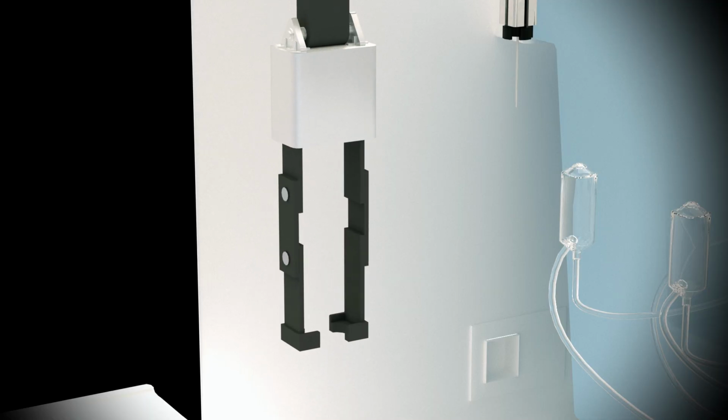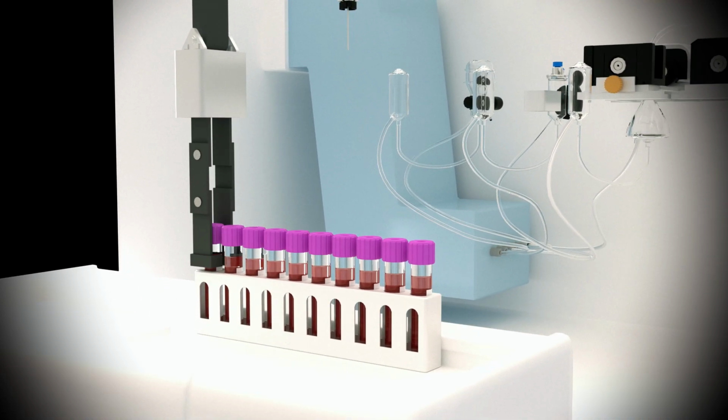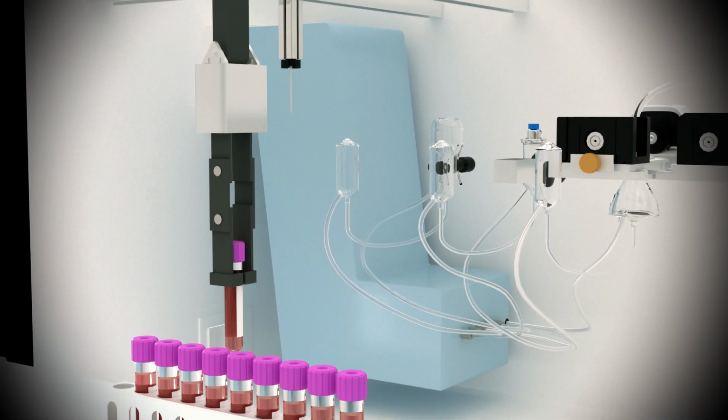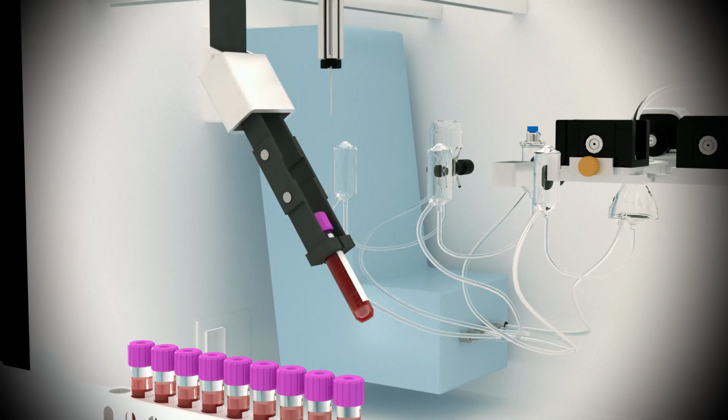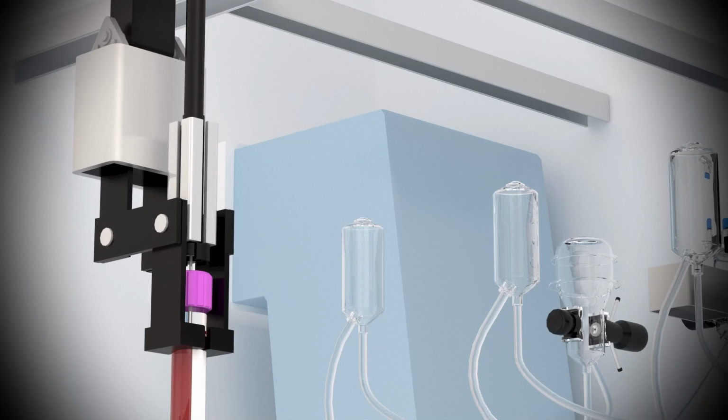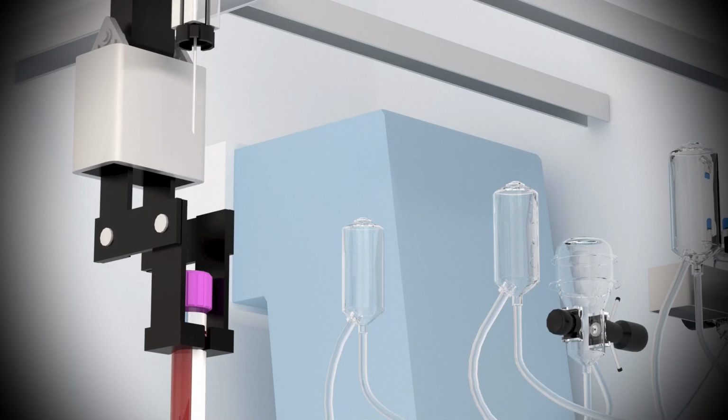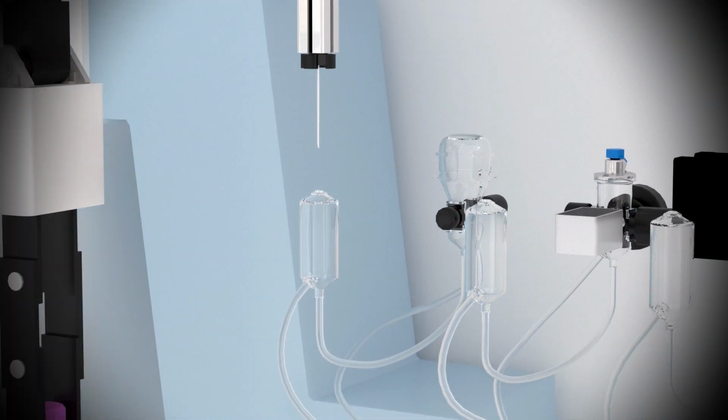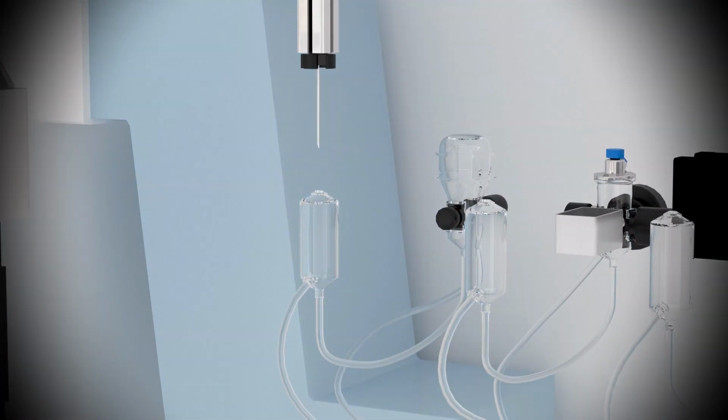Each sample is then mixed thoroughly to ensure even distribution of cells within the plasma. An aliquot of whole blood, we'll call AWB, is obtained by needle insertion through the cap. The volume of this aliquot will vary from model to model.